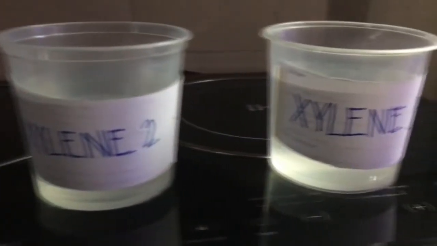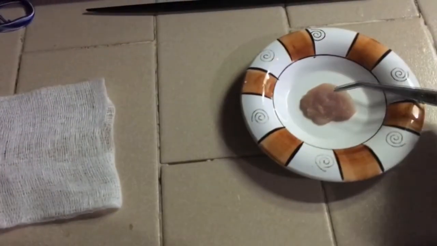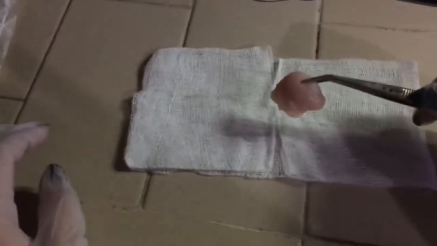However, this is not real saline. So let us assume that this tissue has already gone through all the tissue processes up until dehydration, and now it is ready for clearing.